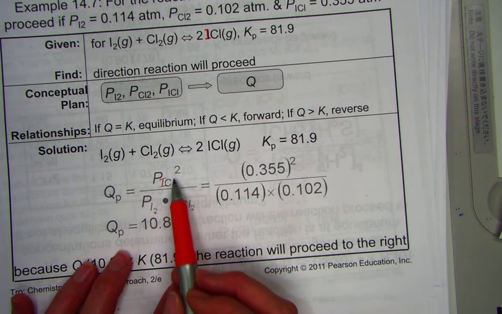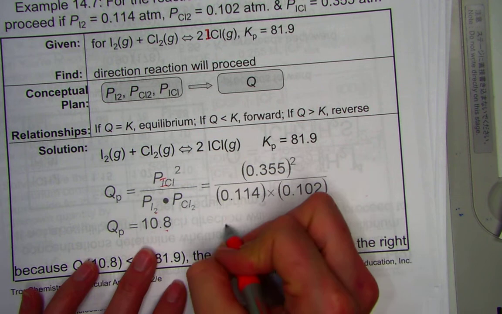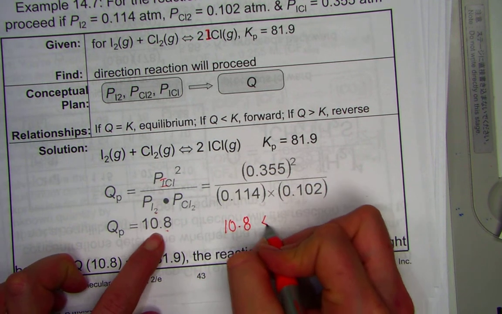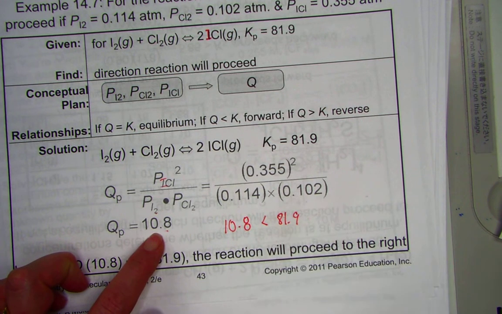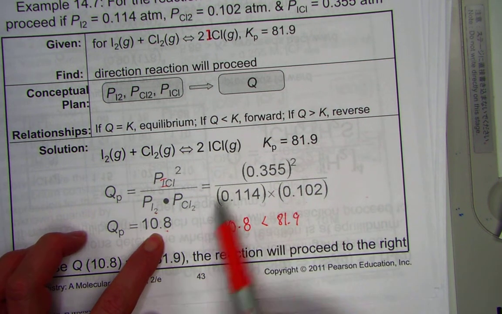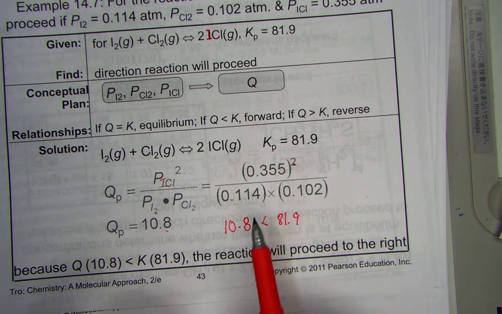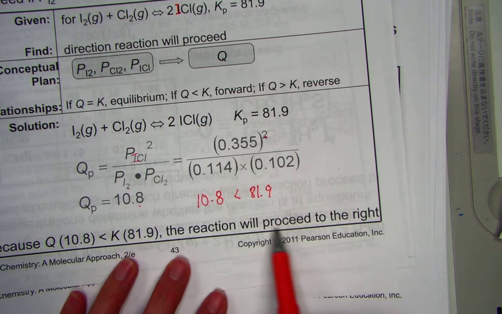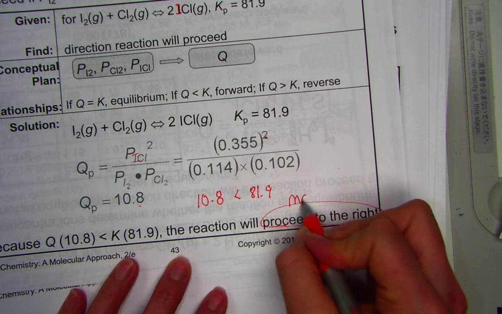Plug and chug, square the top, multiply the bottom, we get 10.8. 10.8, our reaction quotient, is much smaller than the Kp, 81.9. Because it's too small, we've yet to make enough product. We need that number on top to get bigger. To get bigger, you've got to point at the product. So therefore, we're going to proceed to the right, heading to make more product.